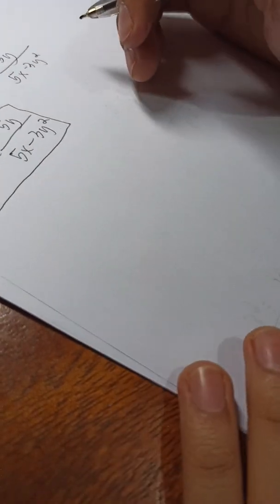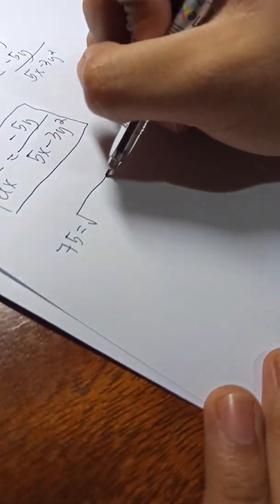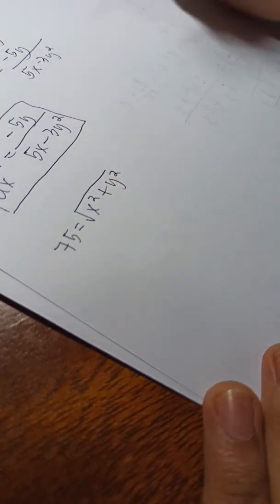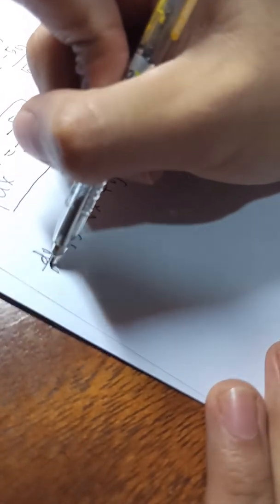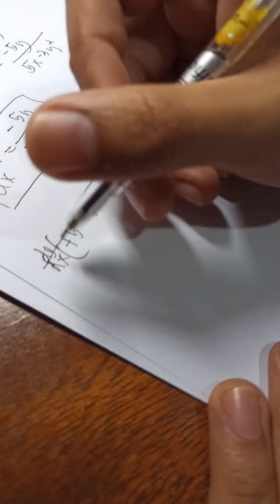So our second example would be, let's say 75 is equal to square root of x squared plus y squared. Since there is a square root in the given equation, we need to square both sides.